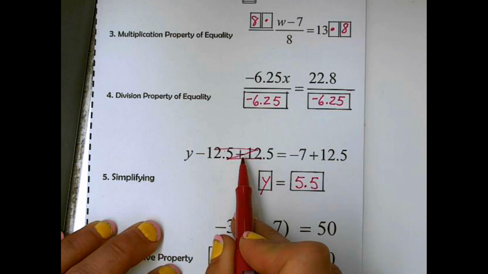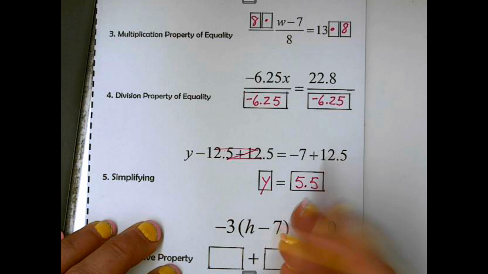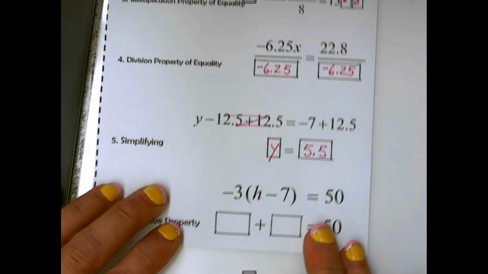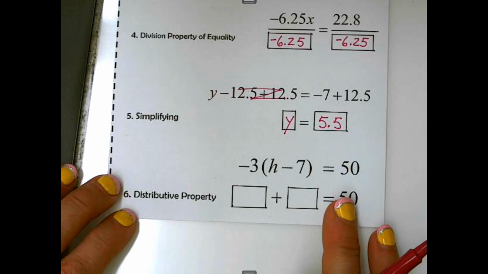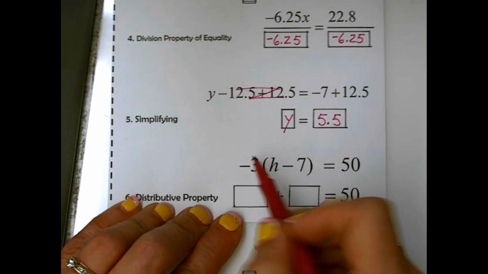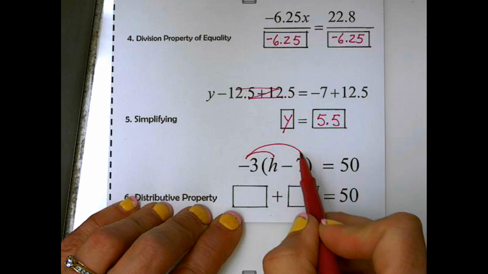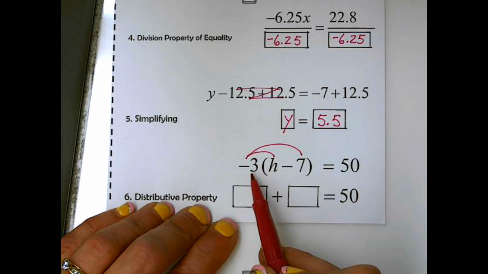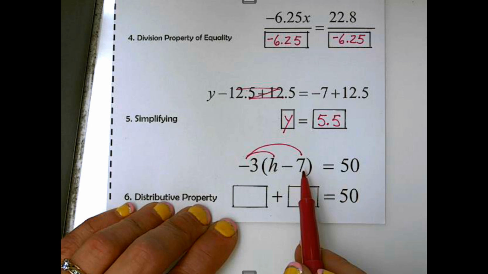Last one, distributive property. Go ahead and show my arcs there. So we are going to multiply negative 3 by each of the terms on the inside. Negative times a negative is a positive 21.